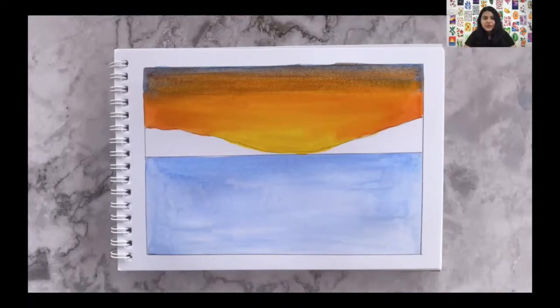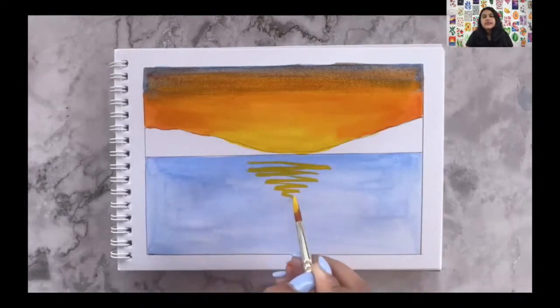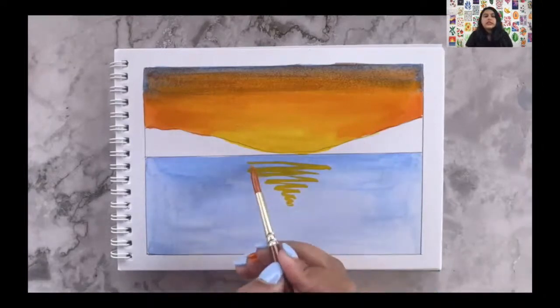Okay, I can see everybody's nodding their heads and is ready to go with this step. So let's get started. Taking the yellow, as you can see, I'm going to do a few lines. Like I said, on the top, I did thicker lines, and at the bottom, I did thinner lines.